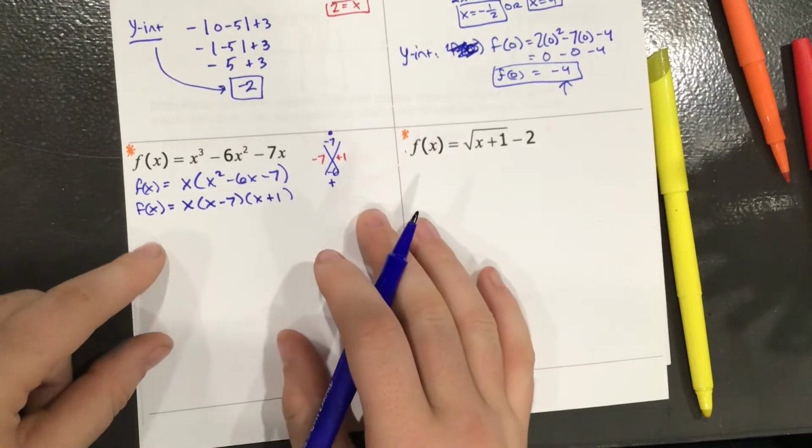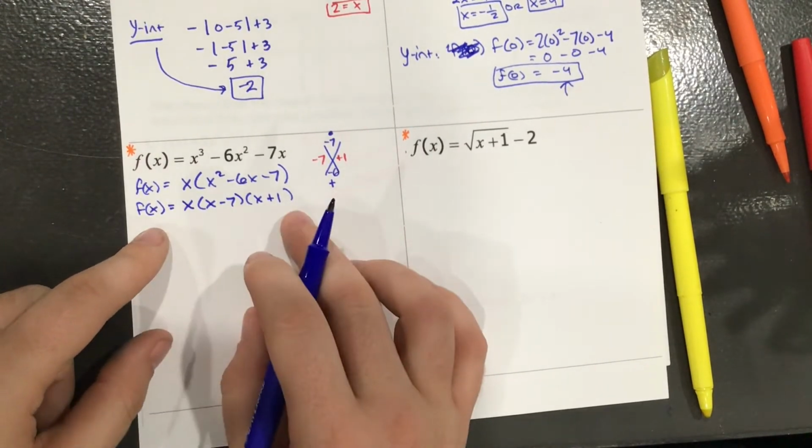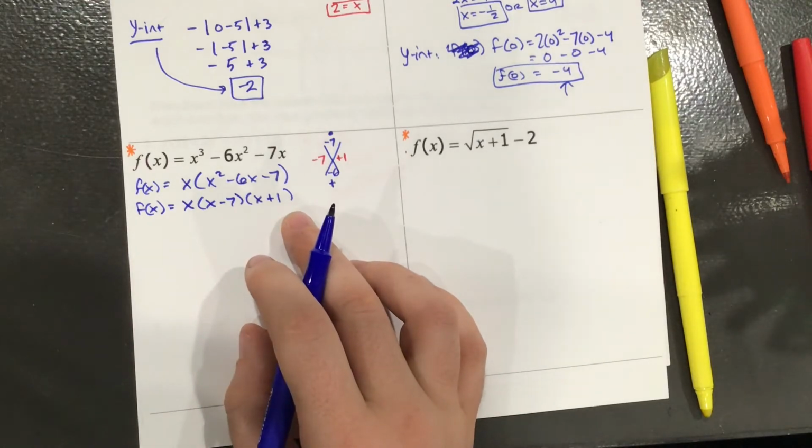Okay, so now we need to set all of this equal to 0.